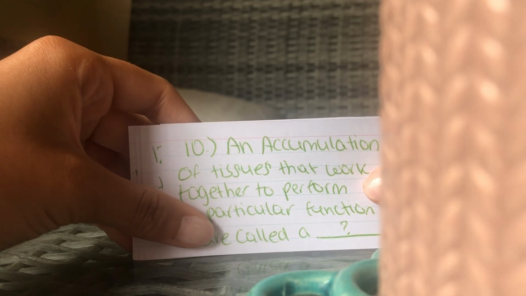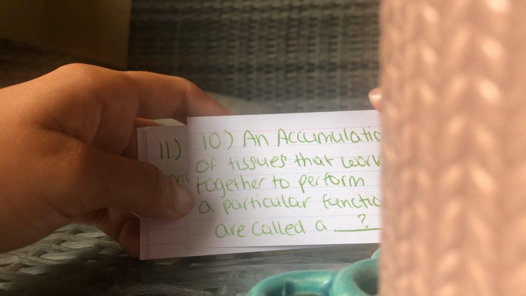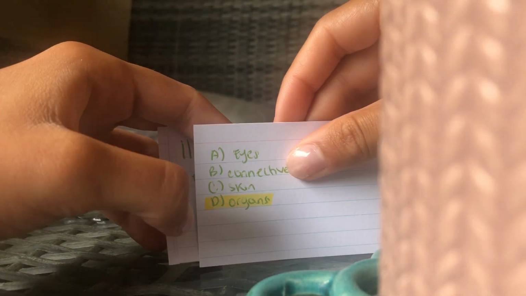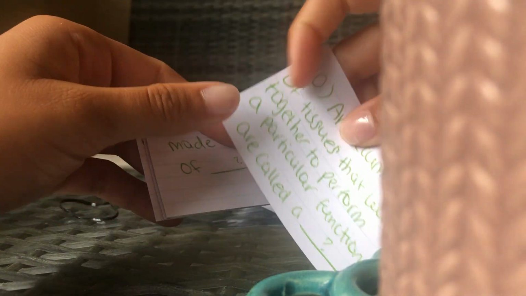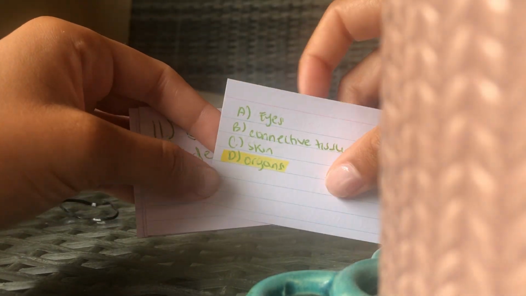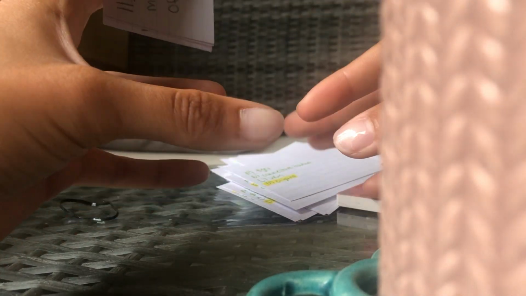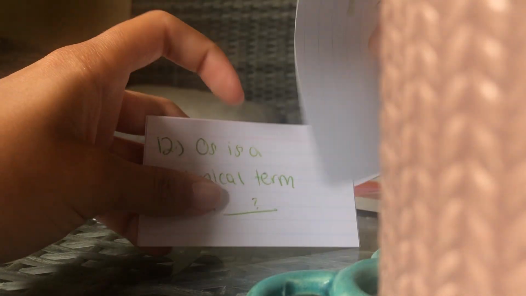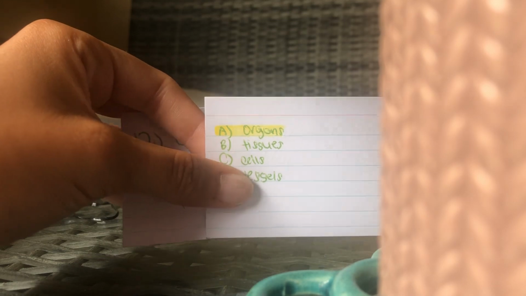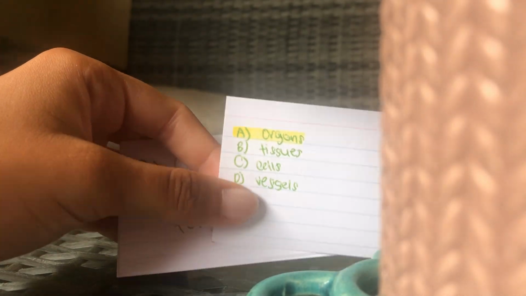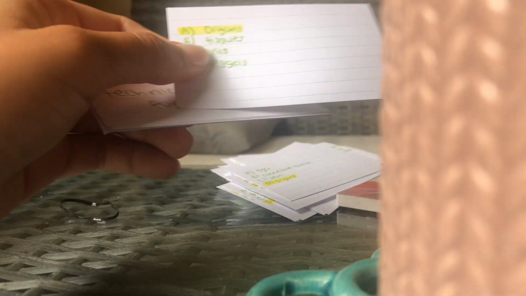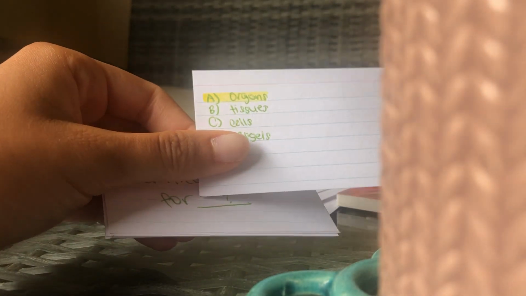An accumulation of tissues that work together to perform a particular function are called organs. So the tissues grouped together are called organs. Cells together are called tissues, and then tissues grouped together are called organs. Systems are made of a group of organs. So then organs together are systems. Cells together are tissues, tissues together are organs, and organs together are systems.